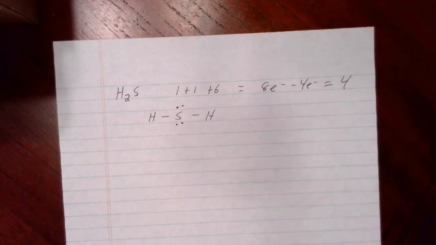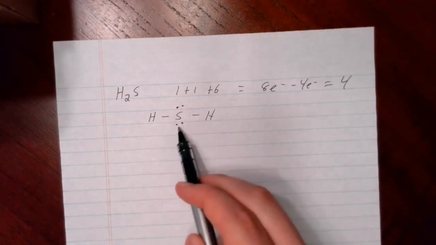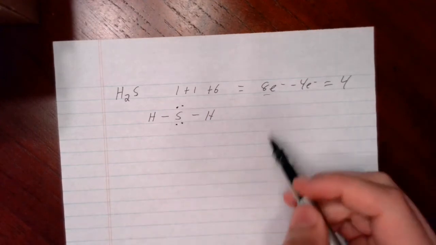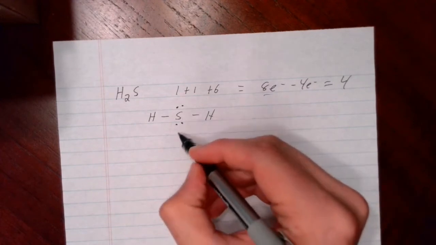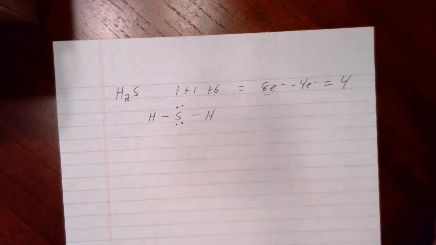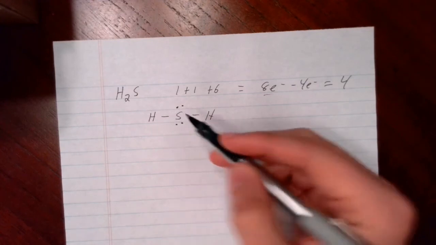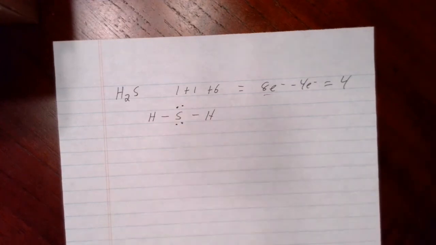I go back and double check my work. I have 2, 4, 6, 8. That's correct. Sulfur: 1, 2, 3, 4, 5, 6, 7, 8. So I'm good. Hydrogen 1, 2. Hydrogen 1, 2. So I'm in good shape. There's the Lewis structure for H2S. Okay. So I know I skipped around a couple. I'll leave the rest for you to do for practice.